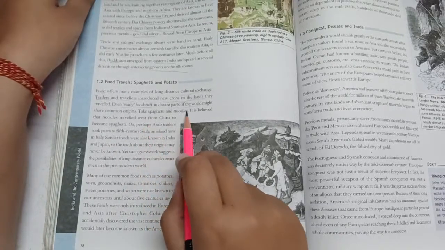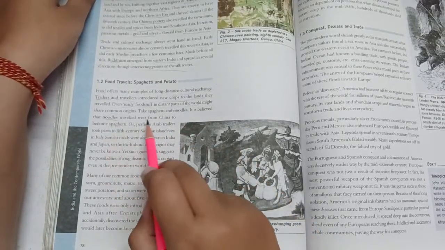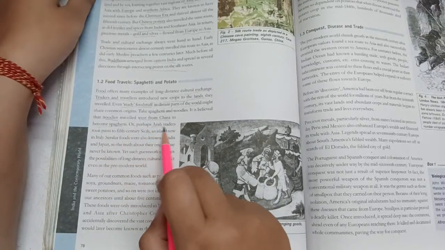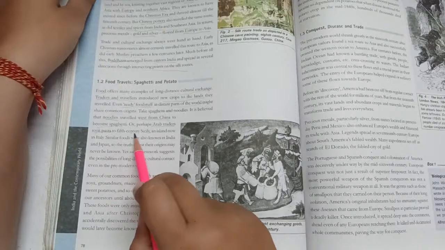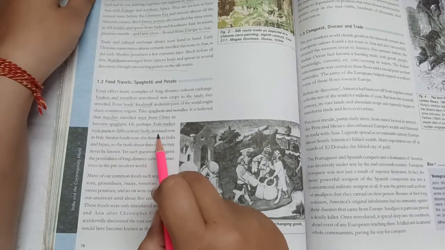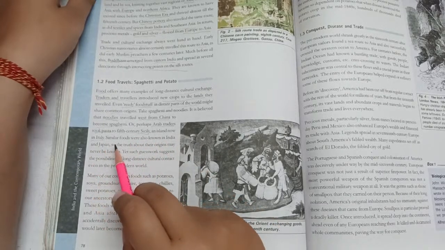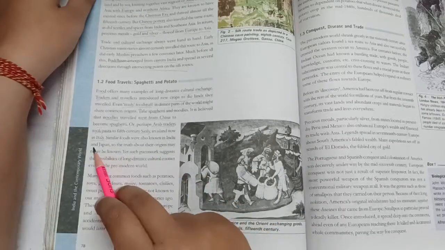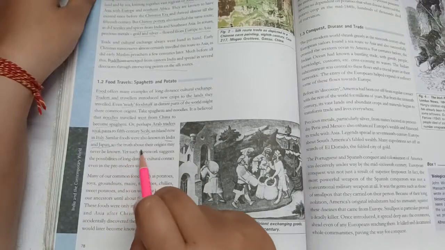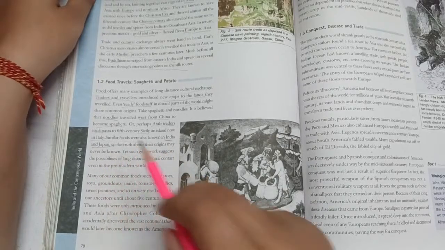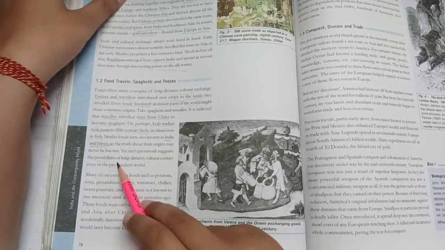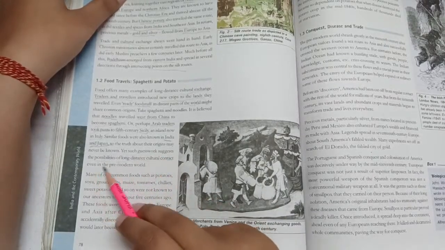Take spaghetti and noodles. It is believed that noodles traveled west from China to become spaghetti, or perhaps Arab traders took pasta to 5th century Sicily, an island now in Italy. Similarly, similar foods were also known in India and Japan, so the truth about their origins may never be known. Yet, such guesswork suggests the possibilities of long distance cultural contact even in the pre-modern world.